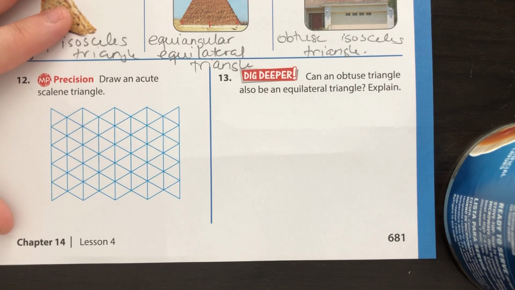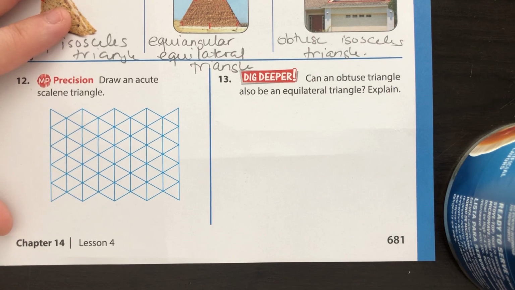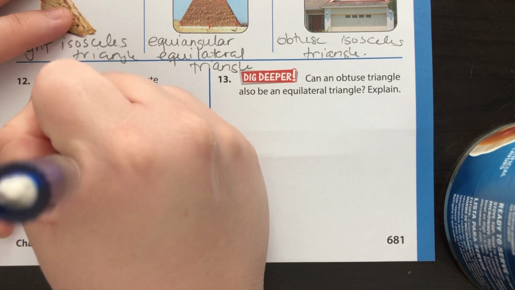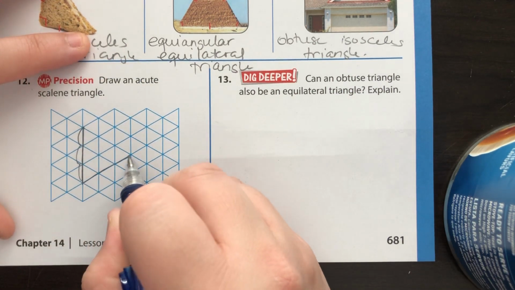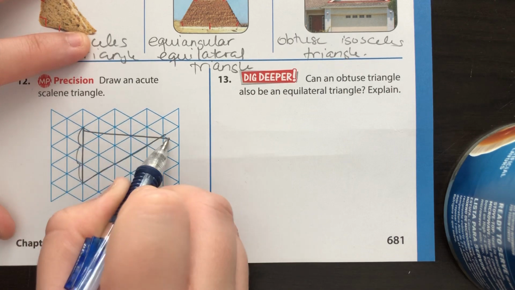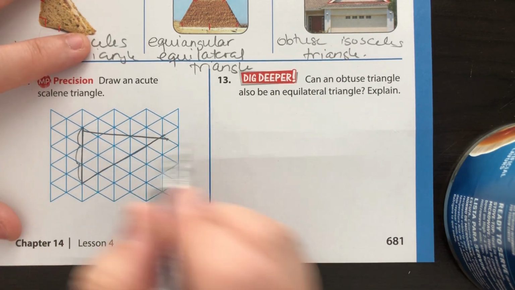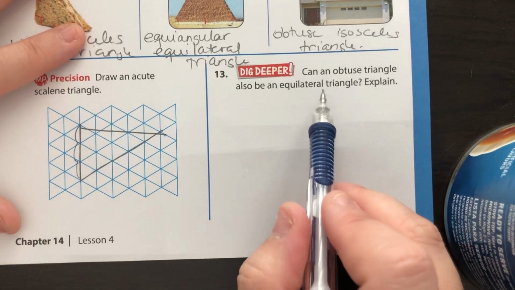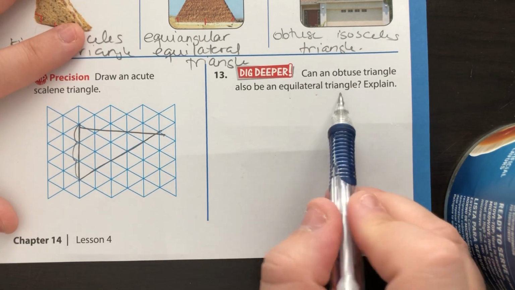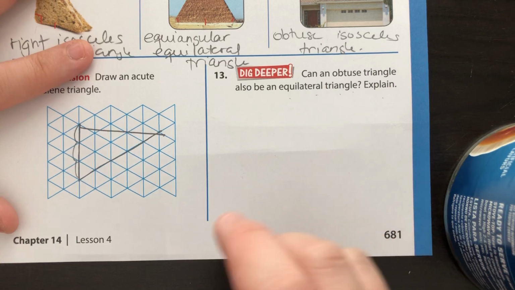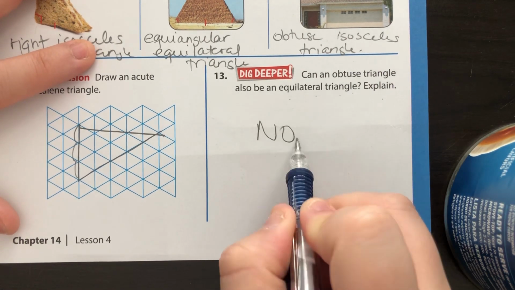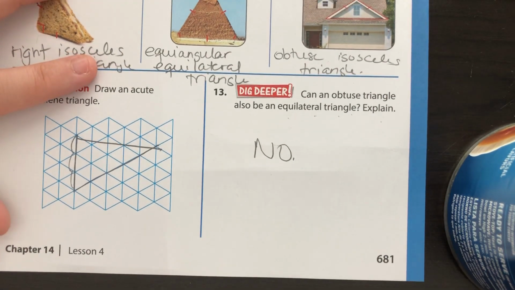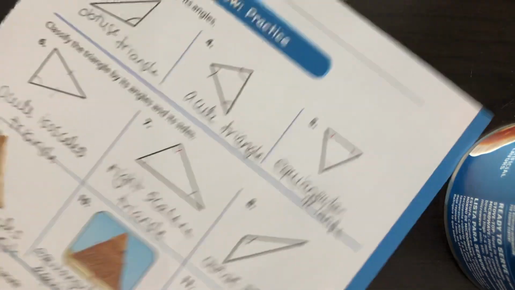Over here, they're asking us to draw an acute scalene triangle. This side will measure 3 of these units. The next one needs to be longer. There we go. This is scalene because it's all different sizes. Can an obtuse triangle also be an equilateral triangle? Okay. No, because equilateral triangles are also equiangular, and each angle will have to measure 60 degrees, which is an acute angle, so therefore, no. An obtuse triangle cannot be equilateral. It would have to be equilateral and equiangular.